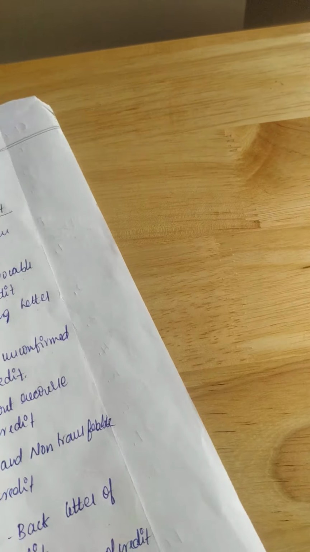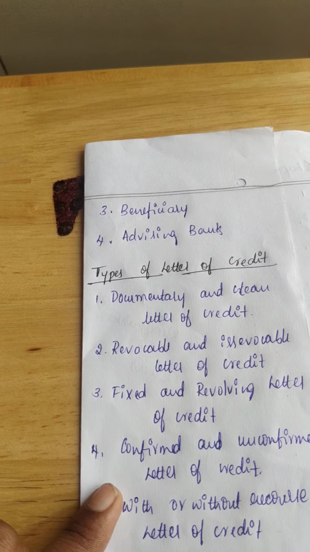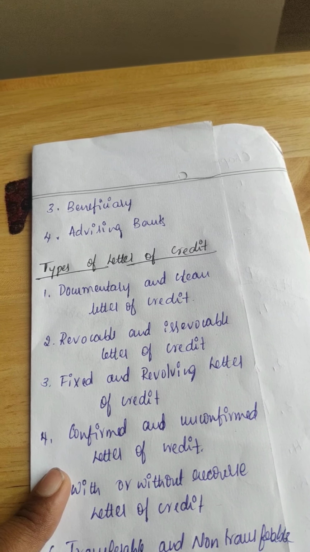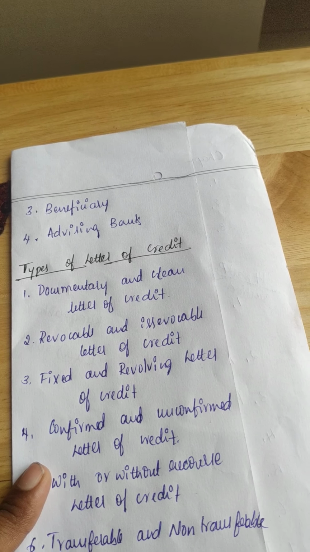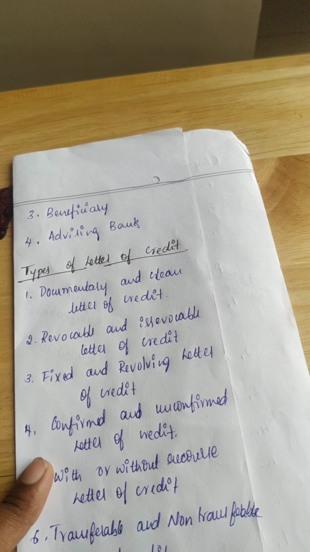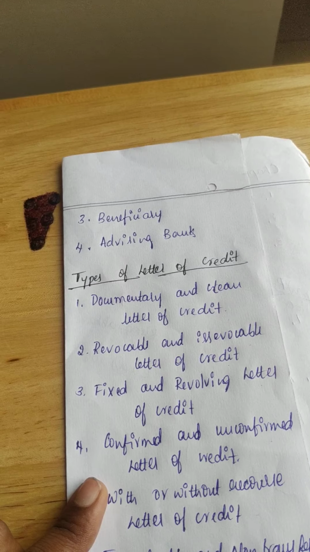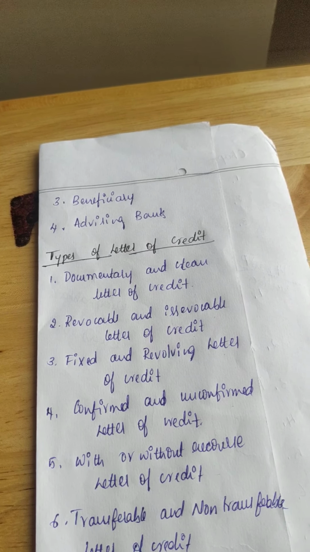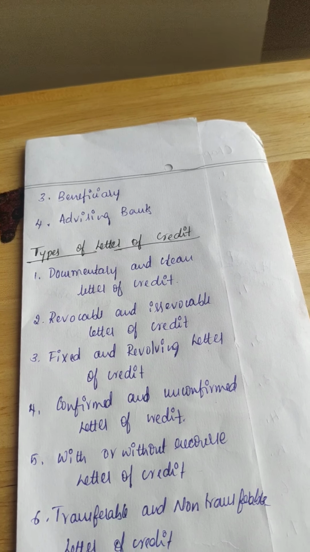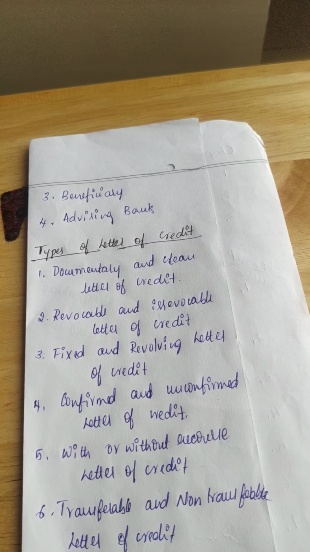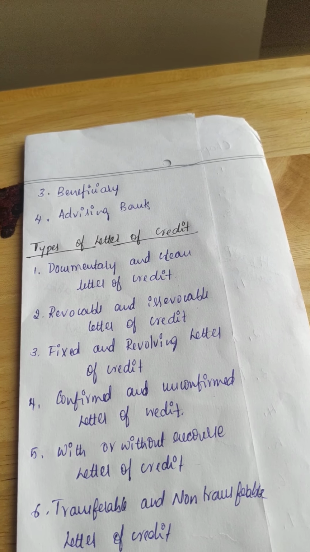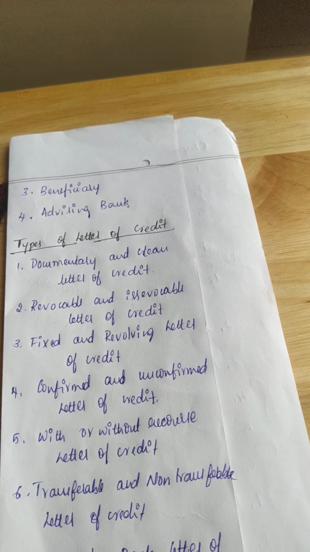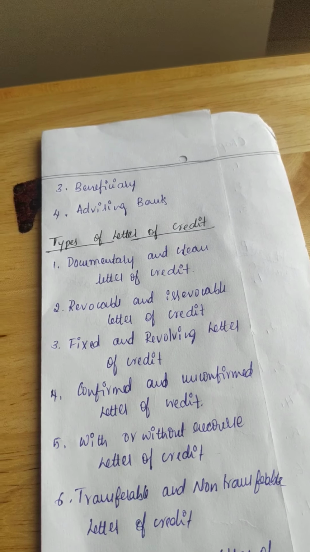Next one is beneficiary. Beneficiary is nothing but the seller of goods. That means the one who has to get a payment from the buyer, in whose favor the letter of credit is opened, that is called a beneficiary. Advising bank is nothing but a bank through which the letter of credit is advised to the beneficiary, thereby assuring genuineness of the credit. That bank is called an advising bank. This bank is situated in the country or place of the beneficiary.